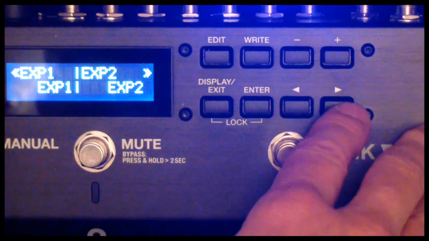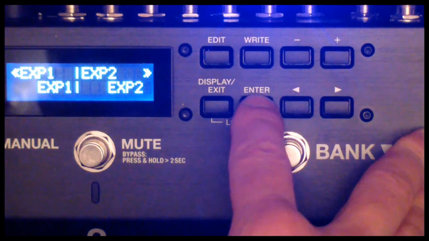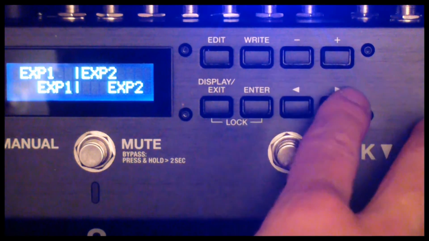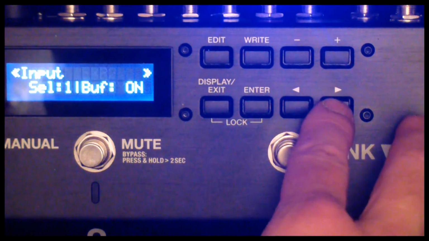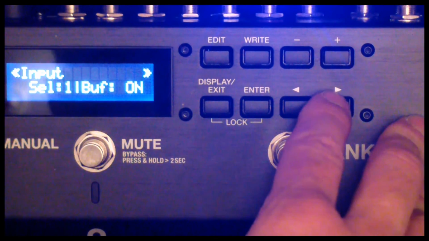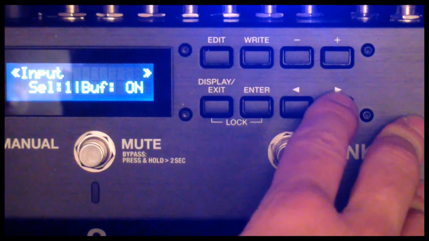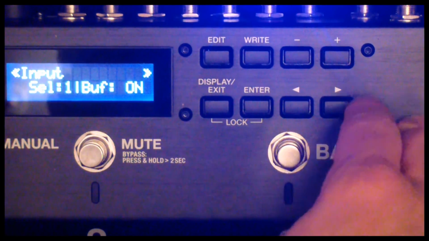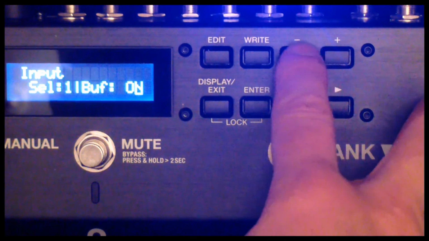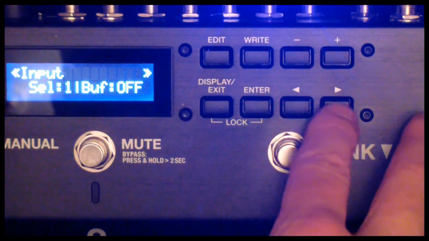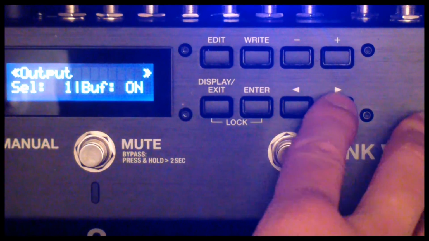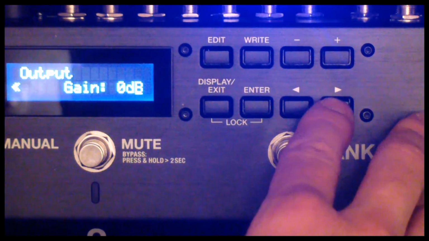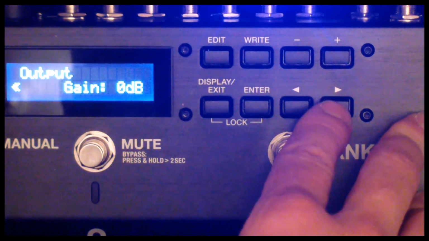I do not want the expression pedal selected right now. I believe it's not, but I'm going to double check that in a second. We want input 1 initially. We do not want the input buffer turned on. The output buffer is on. And if I go to the output volume, I've got the gain set to 0, which is about where it should be for this one.